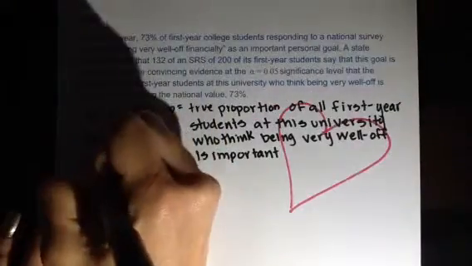And remember, we had an alpha level of 0.05.